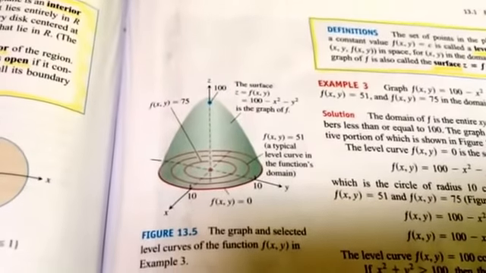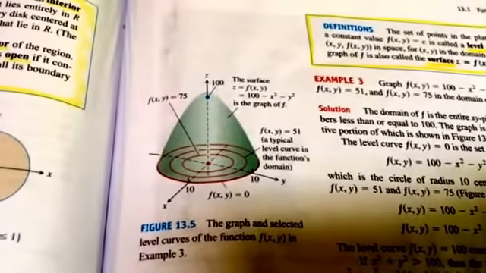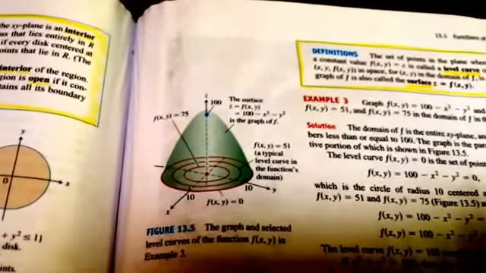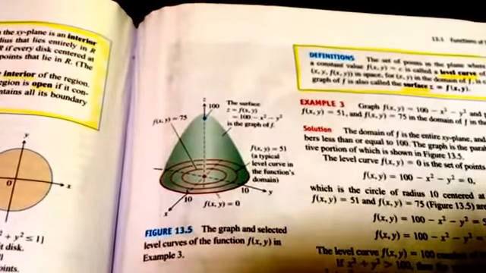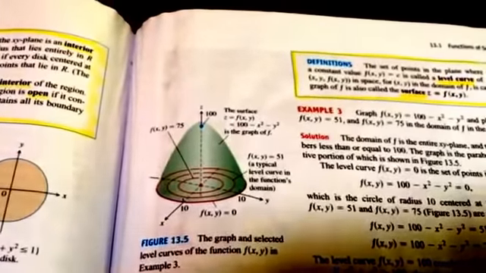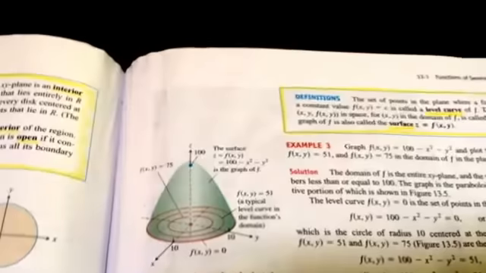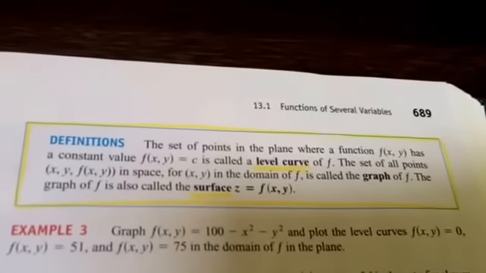So it's kind of like, I don't know, you guys are probably way too young to remember this, but they used to have those cups that you could squish flat and they made a bunch of rings, and then you could stretch them up and it became a cup when you stretched it out. And so all those little rings, when you're squished flat, that would be like level curves. And then the whole surface would be the three-dimensional surface. So they talk about this on page 689.